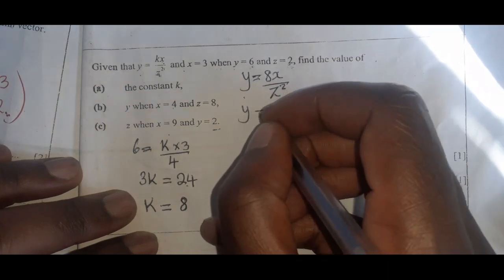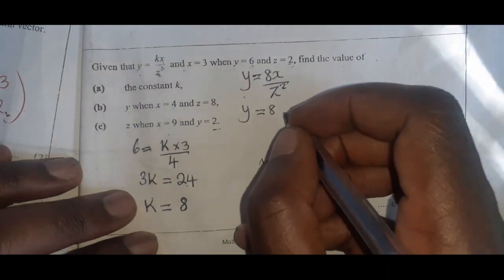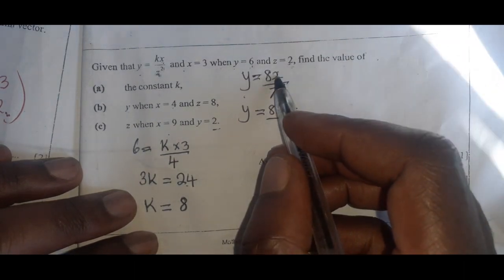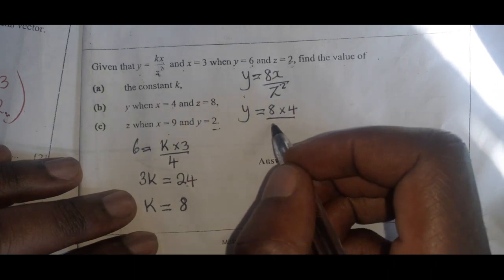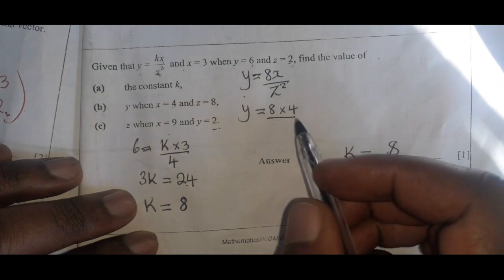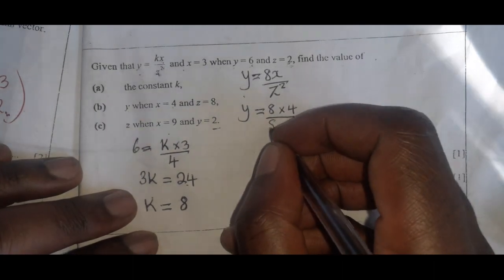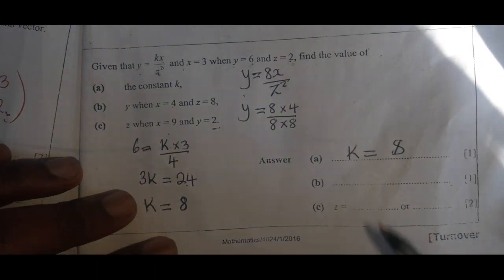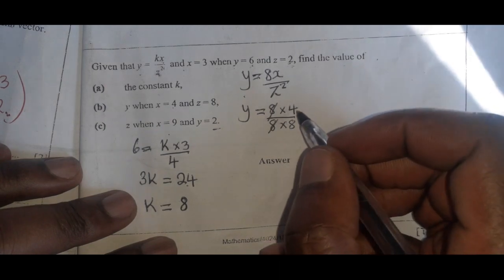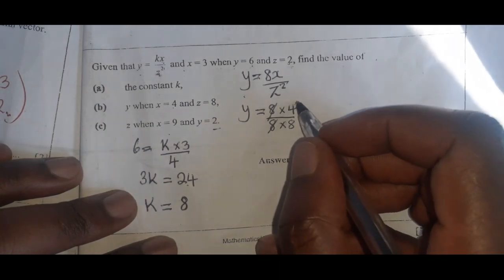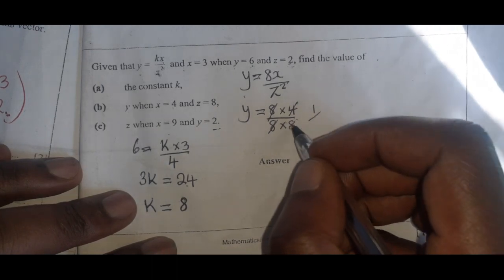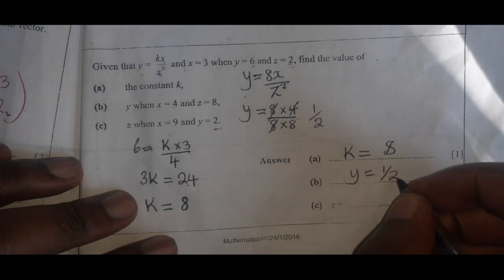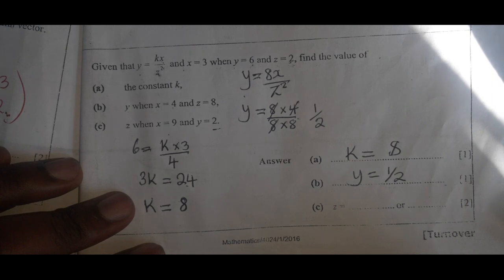Find y when x is equal to 4 and z is equal to 8. Now you know that z is squared, so it means 8 multiplied by 8. Are we together? That's what it means. So this 8 and this one will cancel. We divide, then we say 4 here, 1. 4 here, it's 2. So y will be equal to 1 over 2.